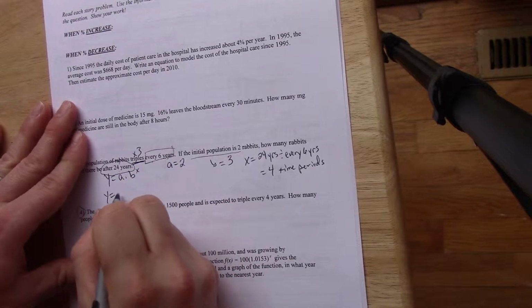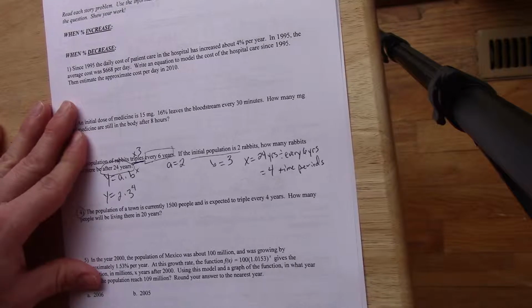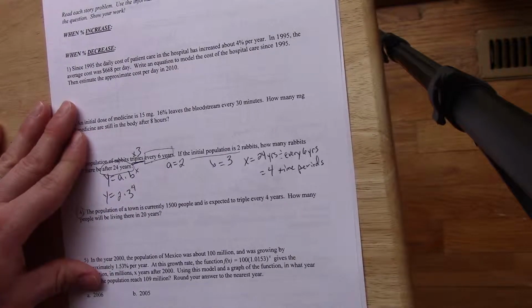So let's plug them all in now. 2 times 3 to the 4th. Simple as that. Plug it right into your calculator. Or you just turn it on. Press 2 times 3 to the 4th power.